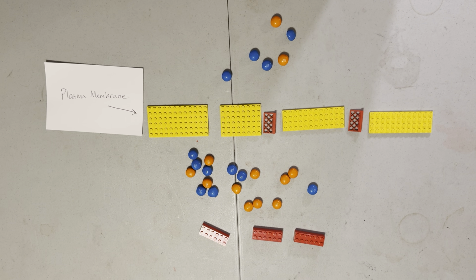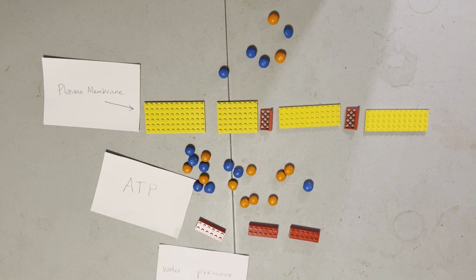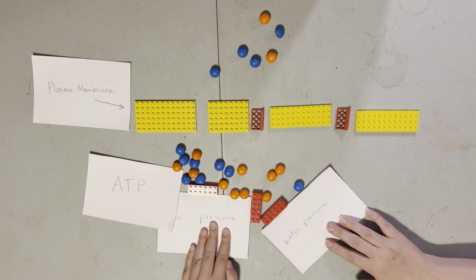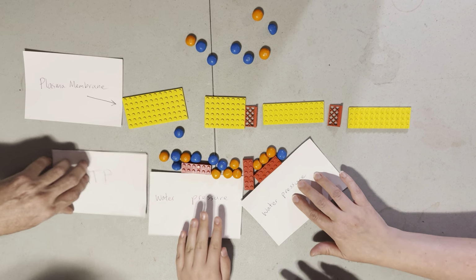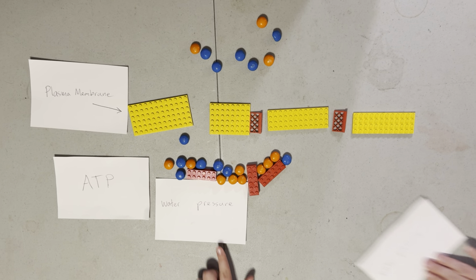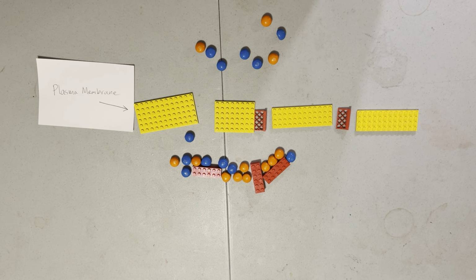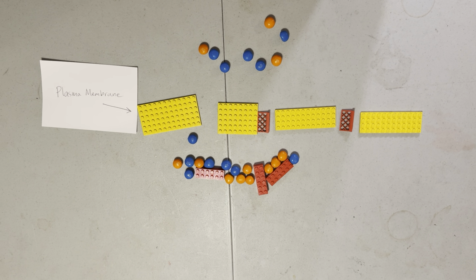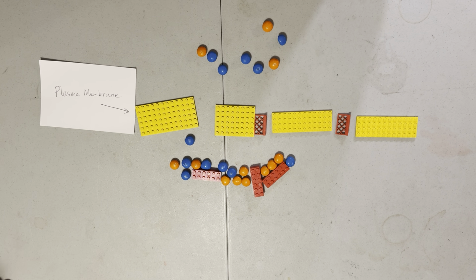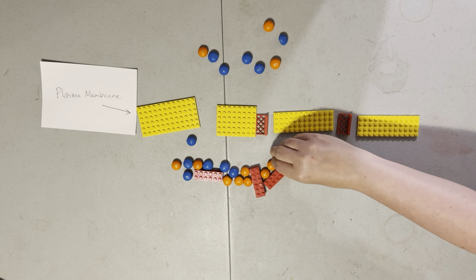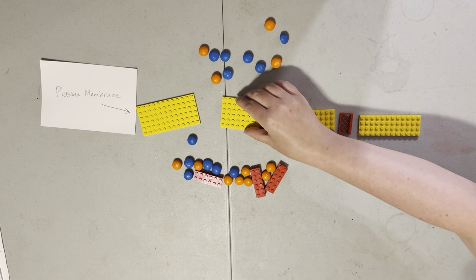Filtration is an active transport that uses hydrostatic pressure to push substances through the membrane. Simple diffusion is a passive transport. It moves particles down a concentration gradient, which means that particles from a higher concentration level move to a lower concentration level to even out the levels on both sides.